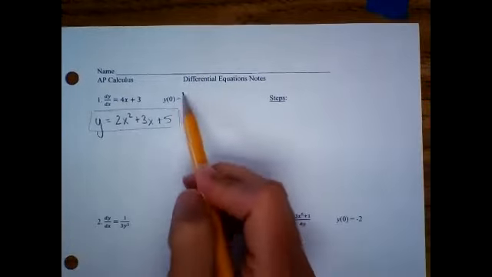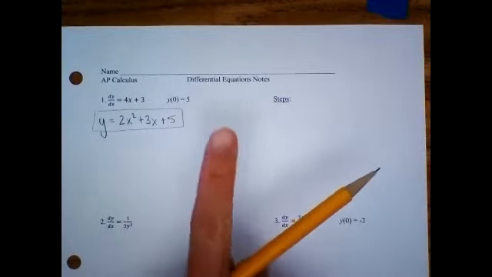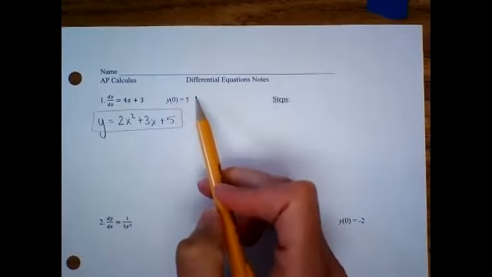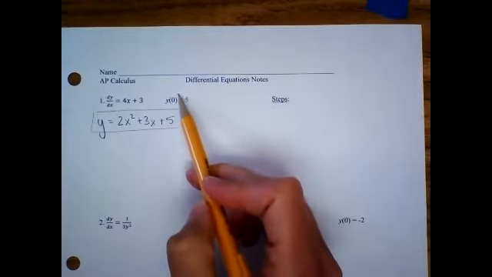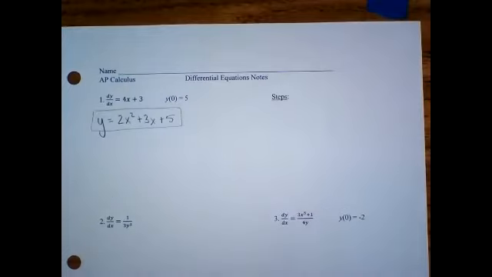If you have an initial condition, this is called a particular solution. It's one particular solution for this piece of information, (0, 5). If you're not given an initial condition, then you're finding an infinite number of answers. You would put a plus c in there for the constant, and c can be anything, so it's the general solution. It's a representation of an infinite number of answers. So you're either finding one particular solution or the general solution.